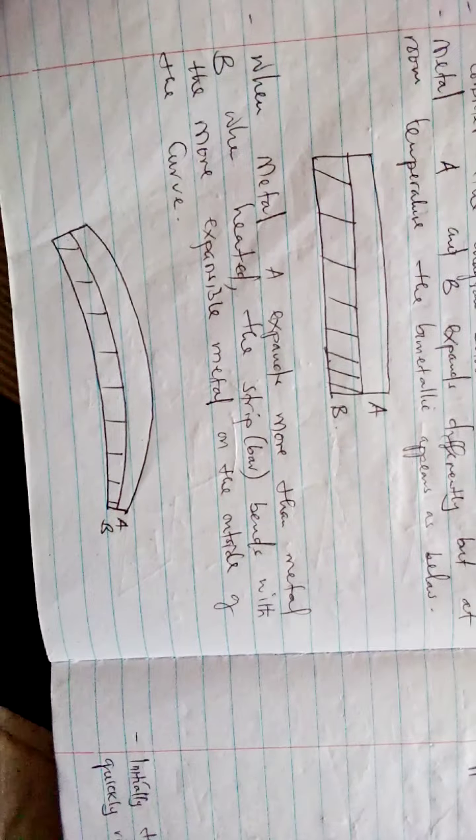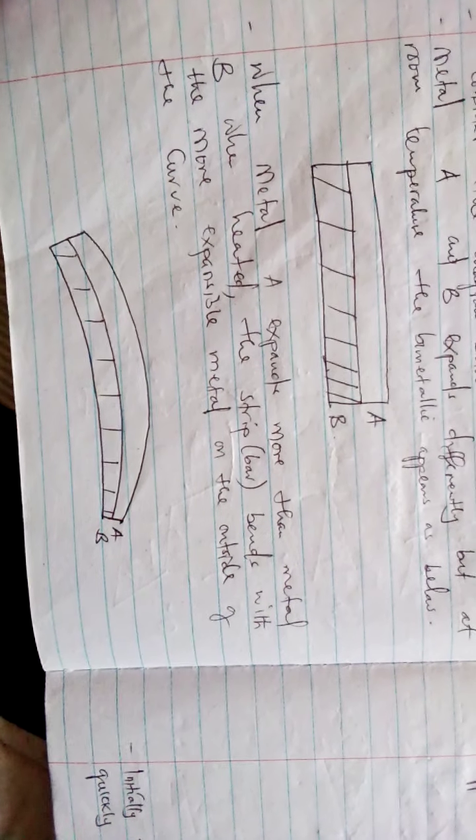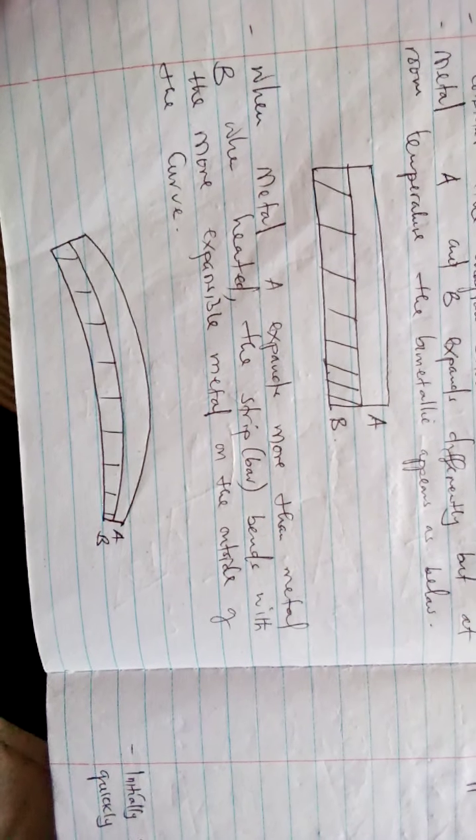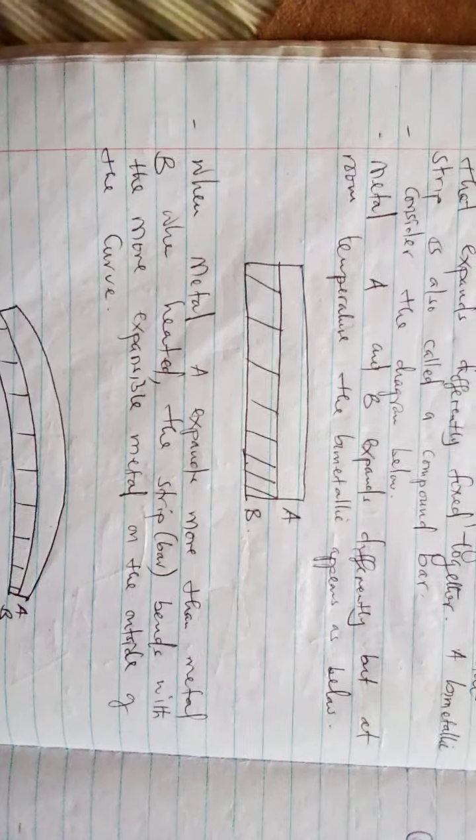And also the same expansion can happen in solids differently. You realize that materials, the way they expand, even when they are solid, is different. We have a good example which is called a bimetallic strip. A bimetallic strip is a material made up of two different metals with different expansion. So you put them together.